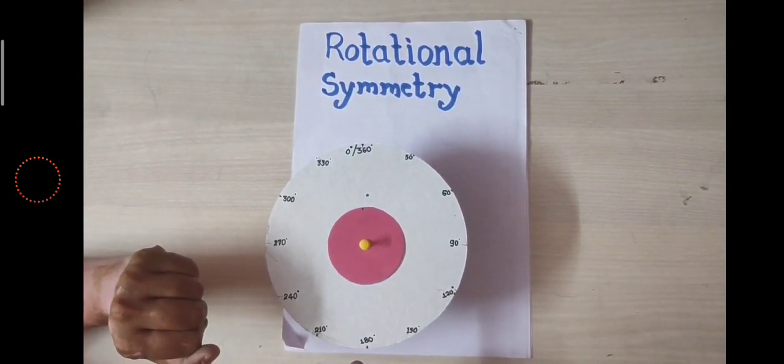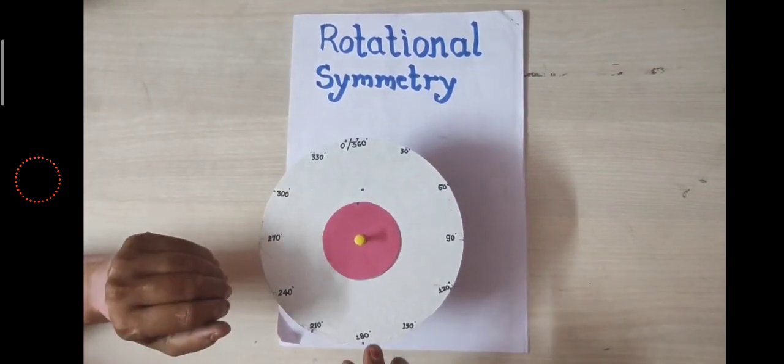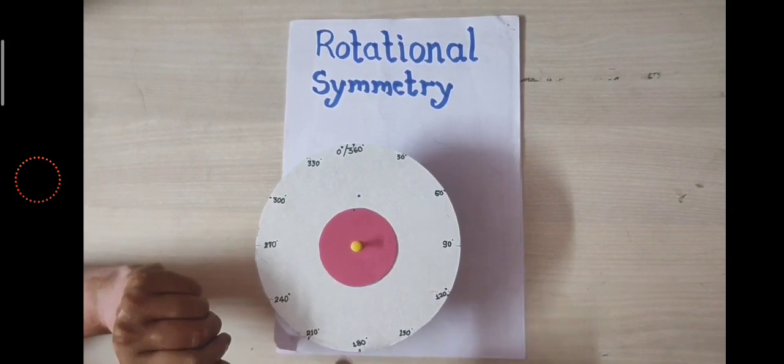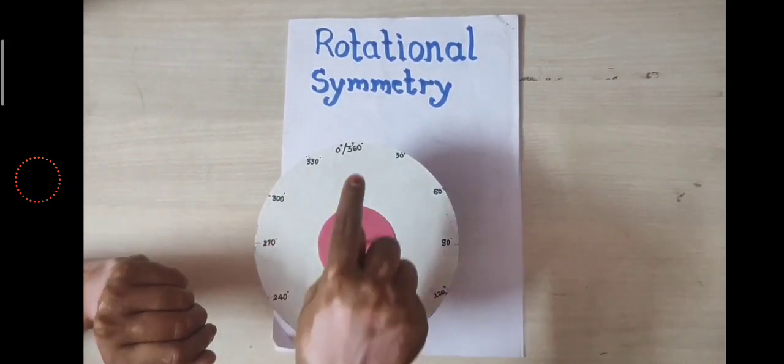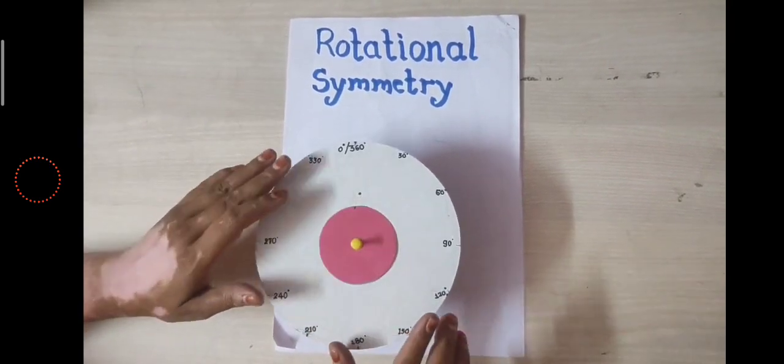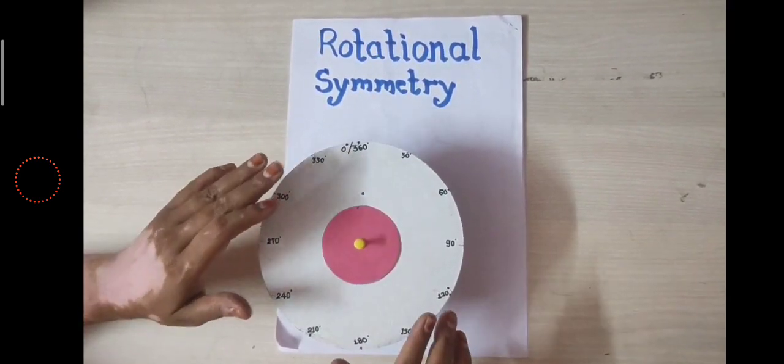The circle appears exactly the same at every angle. So this is the order of symmetry, angle of rotation and the center of rotation. At every angle the circle was able to look like the original one.